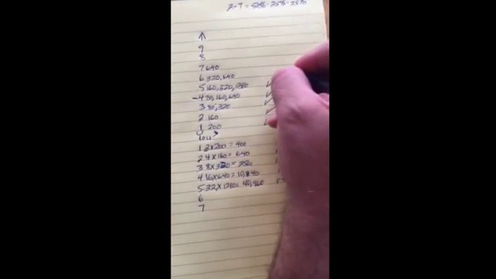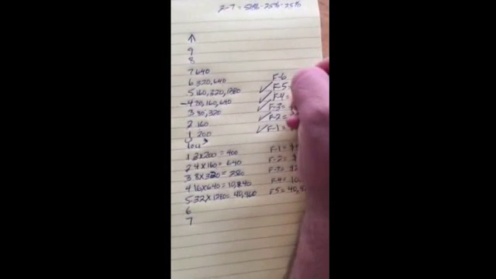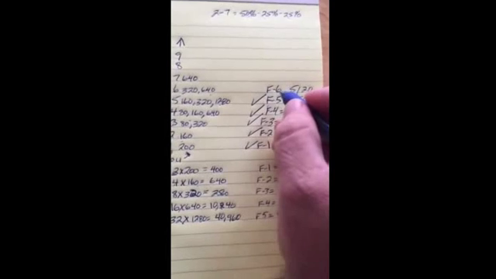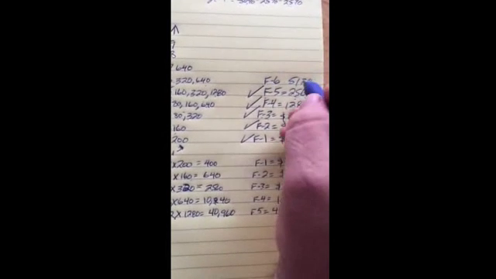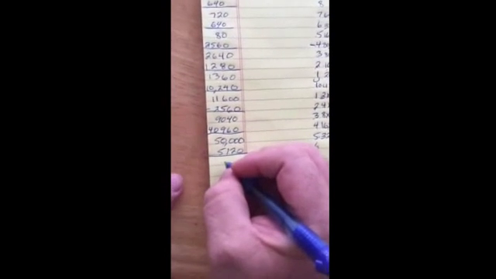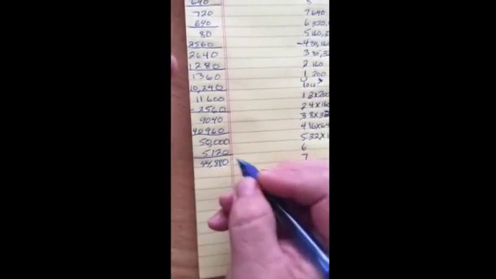Floor 6 is, again, double 2560, which is 5120. So in order for us to fund and contribute to floor 6, we're going to have 5120 subtracted from the 50,000. So 5120 subtracted, that leaves us 44,880 in our project fund.